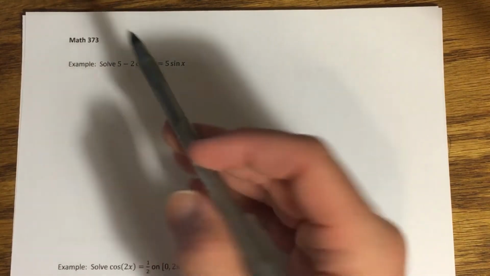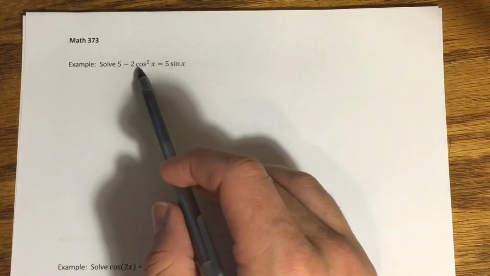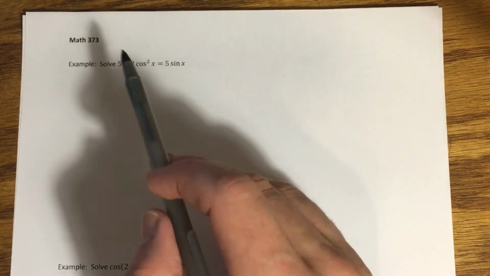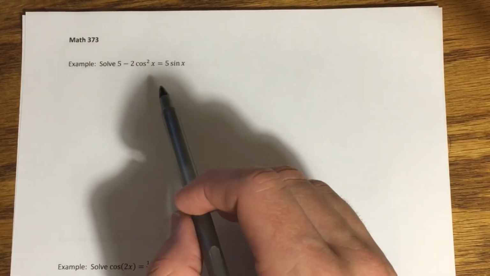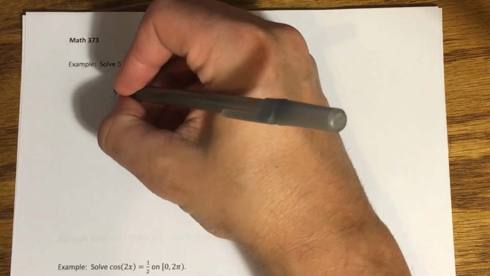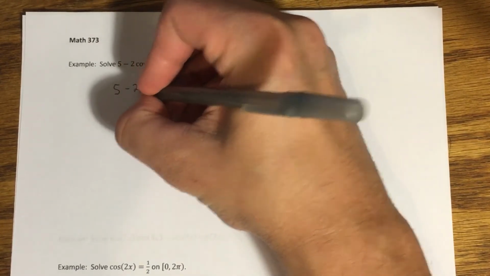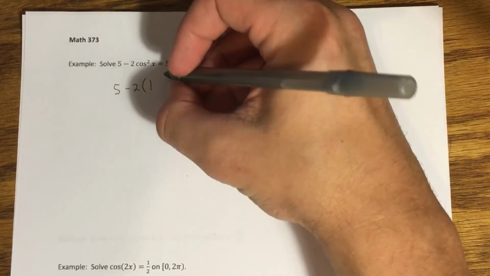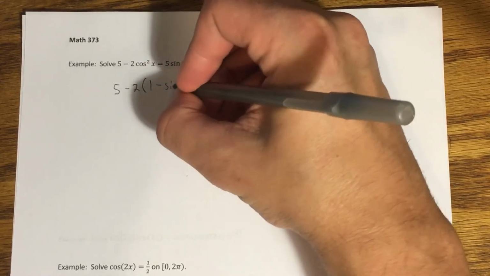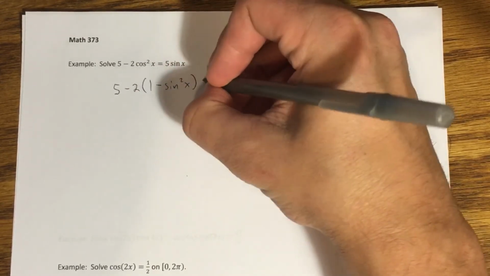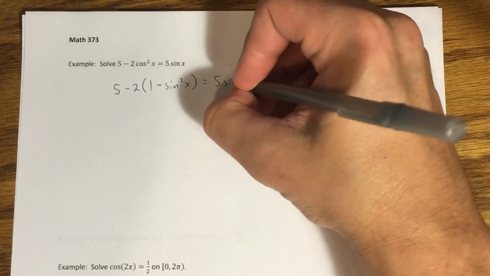I know from my Pythagorean identity that cosine squared of x is the same thing as 1 minus sine squared of x. And if I were to rewrite this as 5 minus 2 times, you have to have parentheses here, 2 times 1 minus sine squared of x equals 5 sine of x.